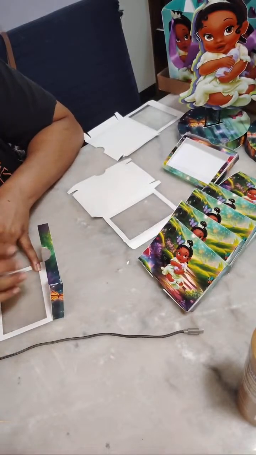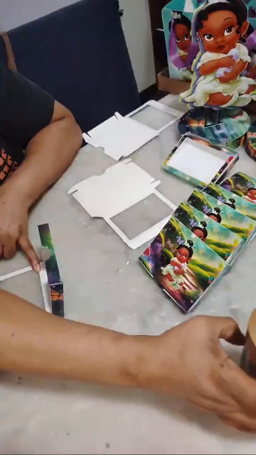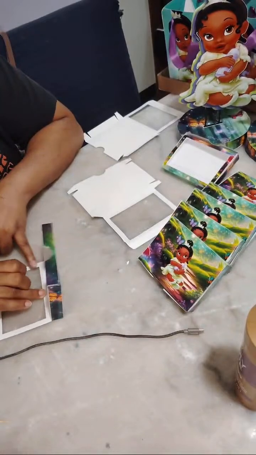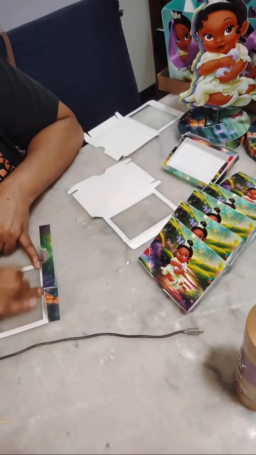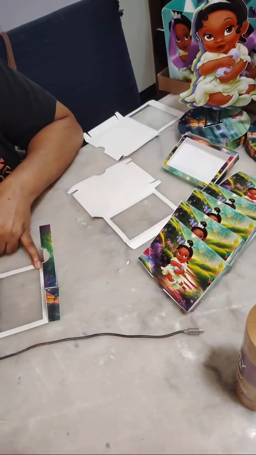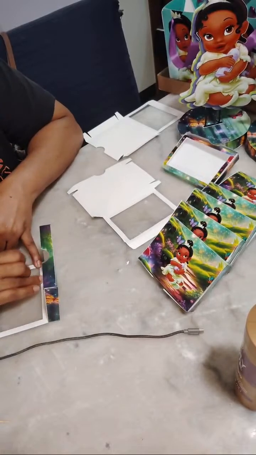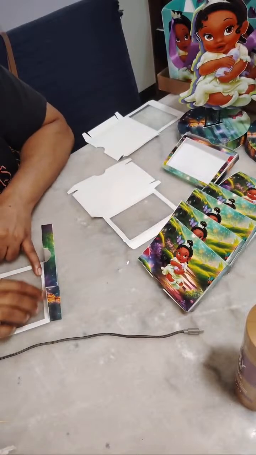Sometimes my little daughter, she do crafts. So I be wondering if she took my glue in her room because she know how to make jewelry. So she be in there making jewelry and doing all kind of stuff. She make her own bracelets. I taught her how to make bracelets and her own earrings. So she got her own little jewelry making stuff in there.